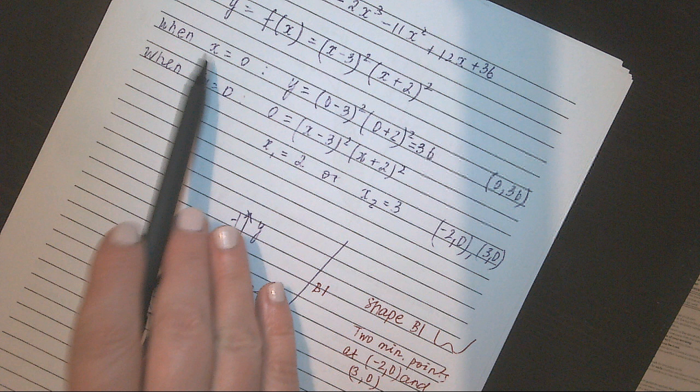And I would like to tell you that you need to have the point where the graph is bended, and then also you need to have all the points of intersection with the x and y axis, if there are any.